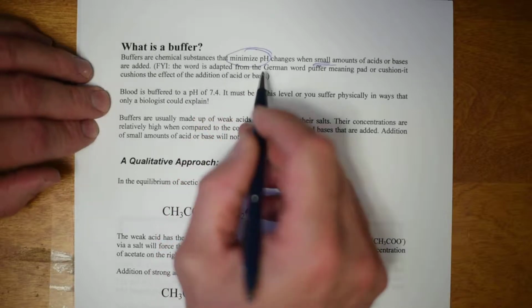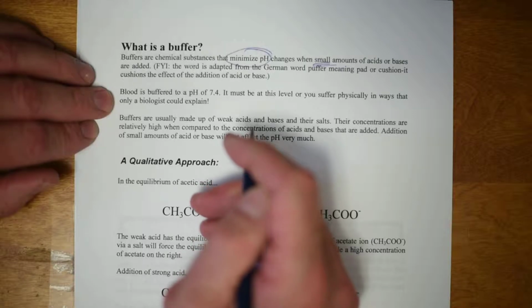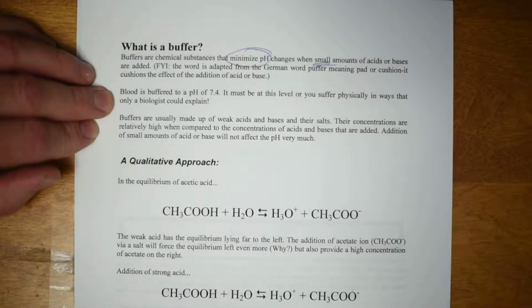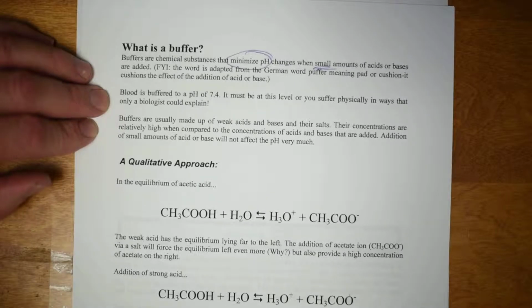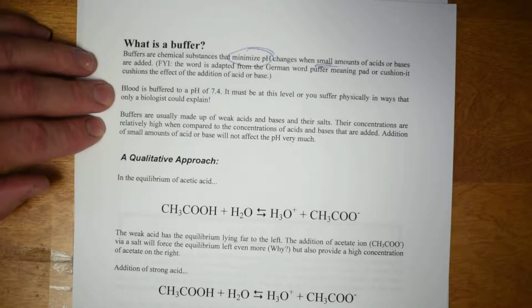There's a little bit of where the word buffer came from in your notes. Blood, you might know, is buffered to a pH of 7.4, and if it gets outside that number, I'm not quite sure by how much, maybe the biologists know, you start to hyperventilate. And the old treatment for hyperventilation used to be to breathe into a paper bag, the idea being that you would inhale some carbon dioxide, and it's a carbonate buffer, and so you'd get your buffer back into the correct range, and you'd be okay again.